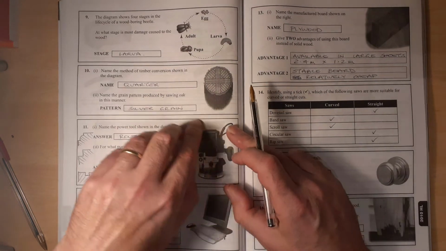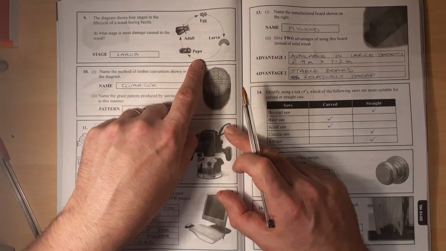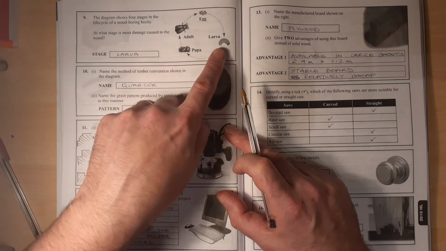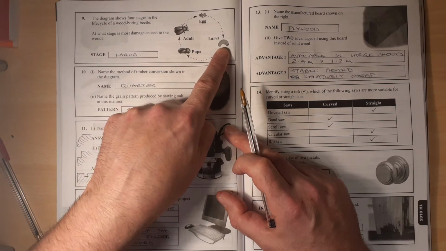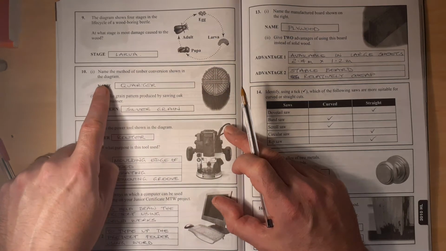In question 9, you're shown the life cycle of the common wood-borne beetle. At what stage is the most damage done to the wood? The larva stage is the stage that causes the damage to wood. That's the stage when they eat through the wood and leave all the little holes behind them.